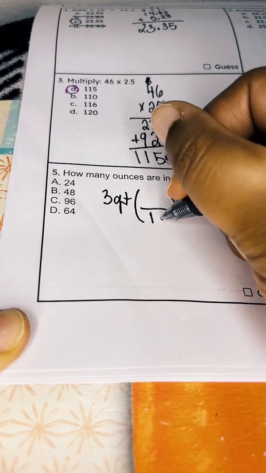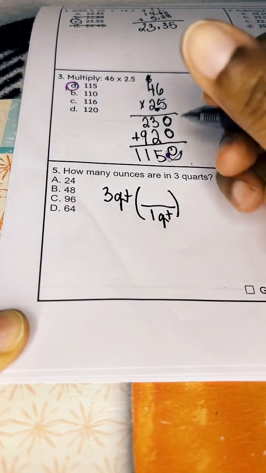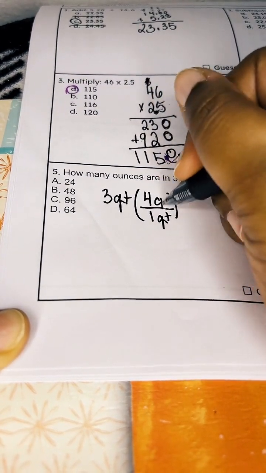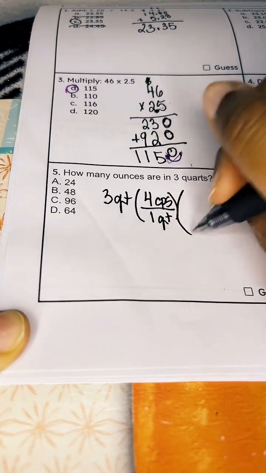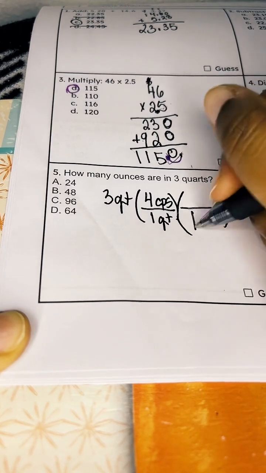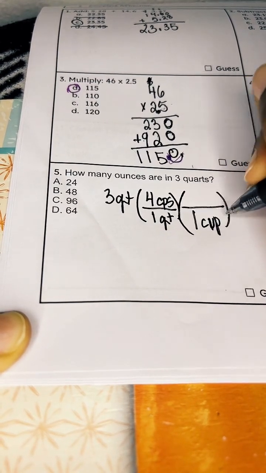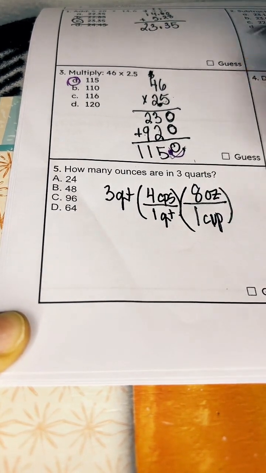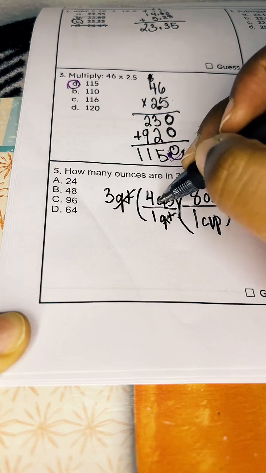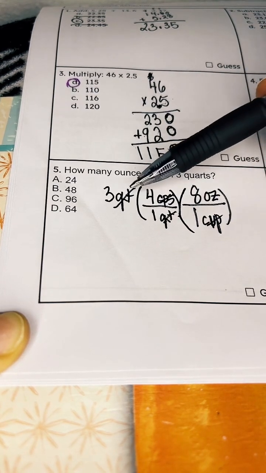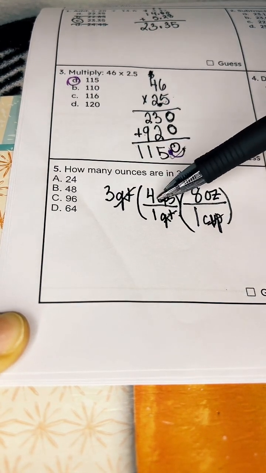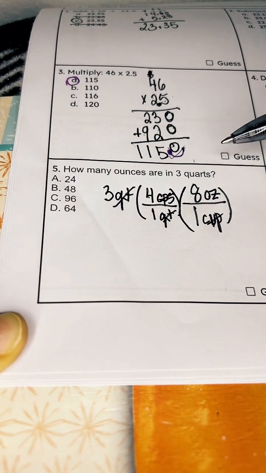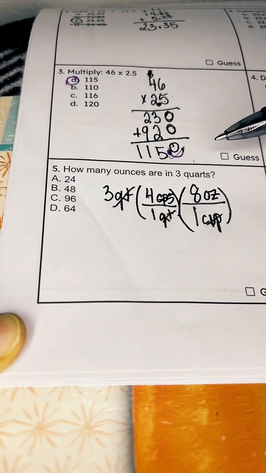Remember, 1 quart was equivalent to 4 cups. And then if we want to get rid of the cups, we know 1 cup is equal to 8 ounces. So quarts cancel, cups and cups. Really what you're doing is multiplying 3 times 4 times 8, and that should be our answer.